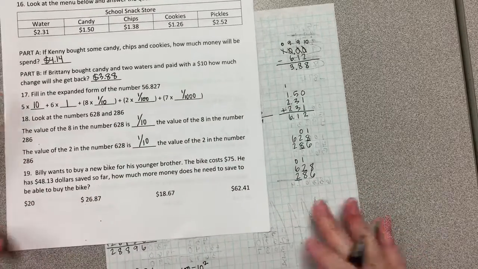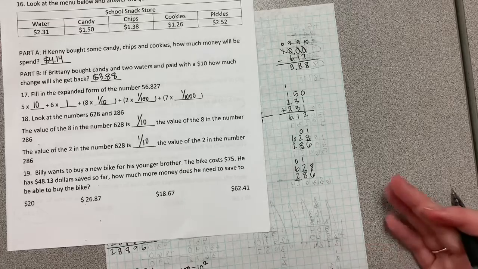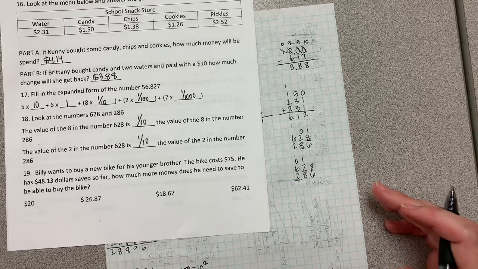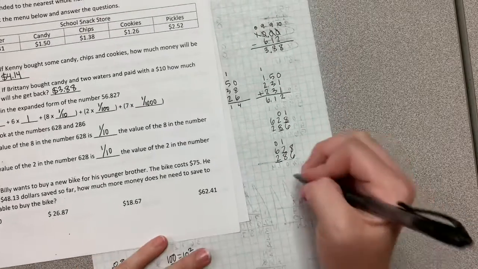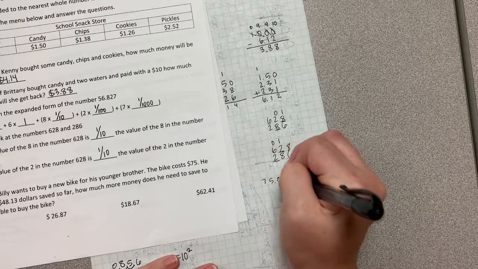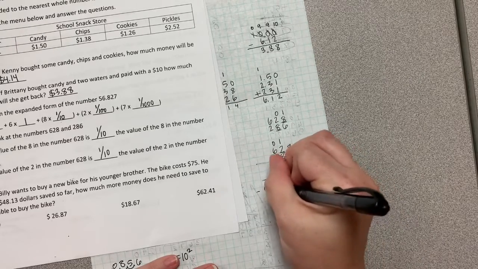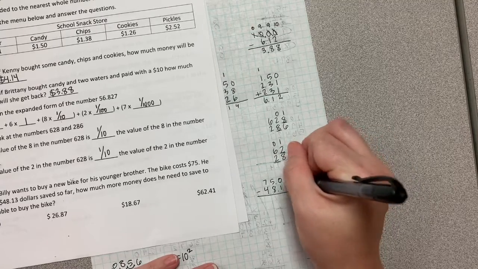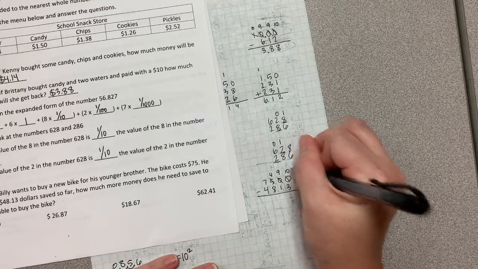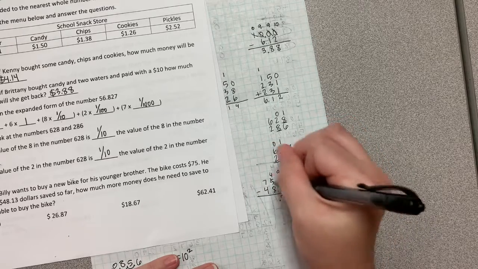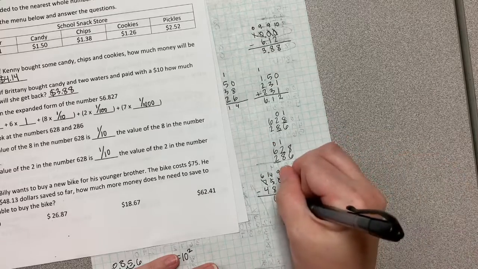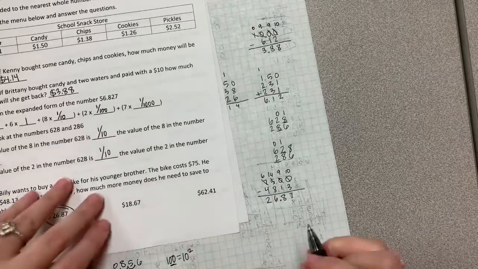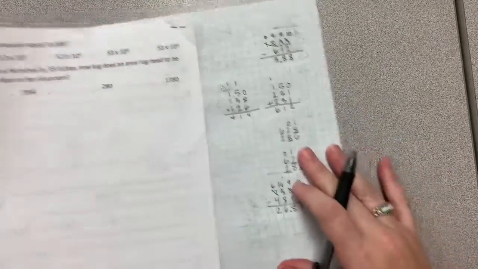The next one, Billy wants to buy a new bike for his younger brother. The bike costs $75. He has $48.13. How much more money does he need? All you're doing is subtracting, so we're going to say $75, okay, minus $48.13. Again, you're going to have to go across to the 5 to borrow. It's going to be 7, 8, and you can't say 4 minus 8, so you're going to borrow. 14 minus 8 is 6, and 6 minus 4 is 2. It's going to be $26.87.